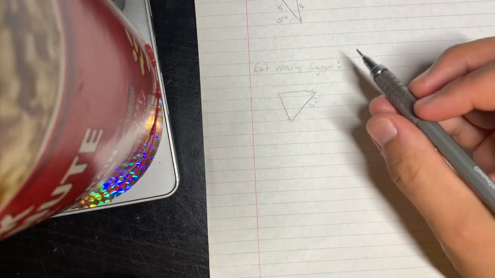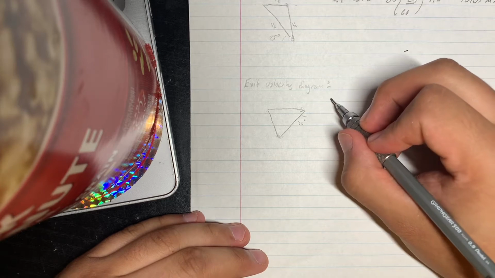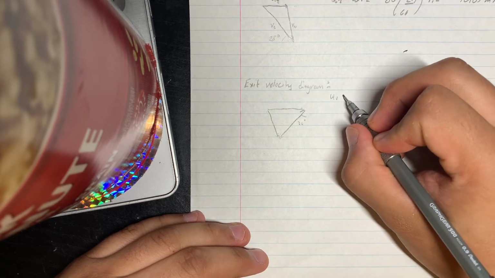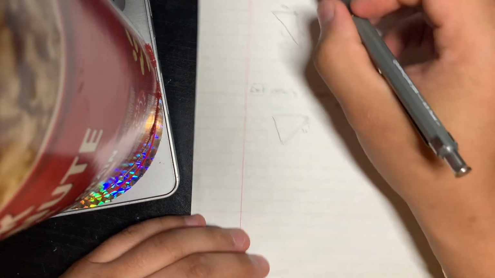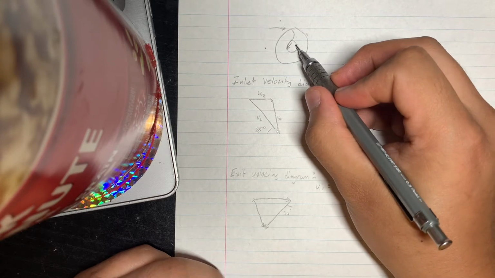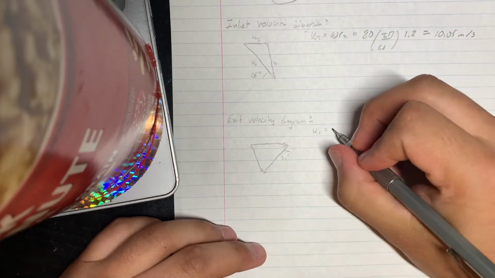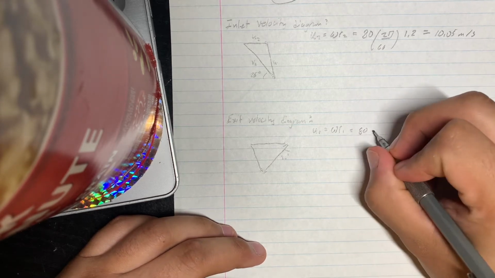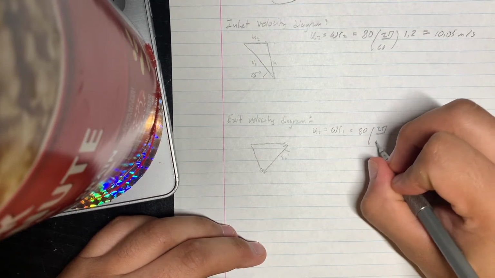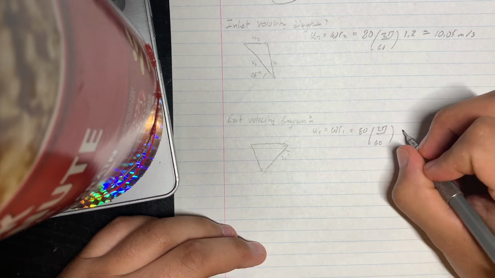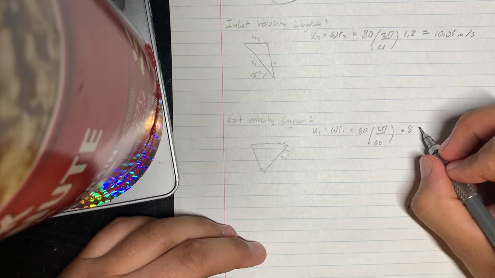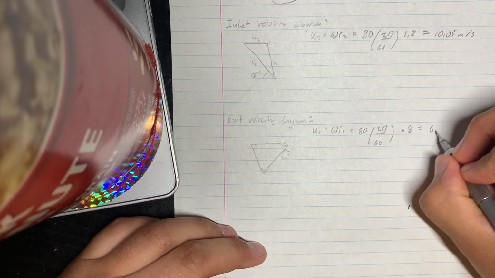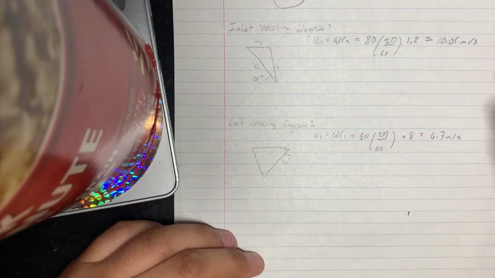All right, now solving for the velocity of the blade at the innermost radius, so inside, you get omega R1 this time, 80, convert again. Now this time 0.8 is the radius, get a velocity of 6.7 meters per second.